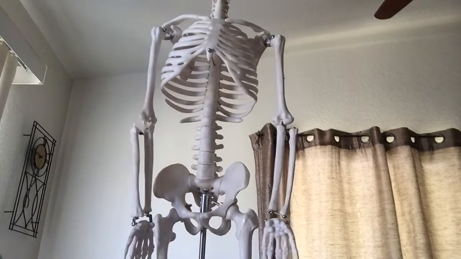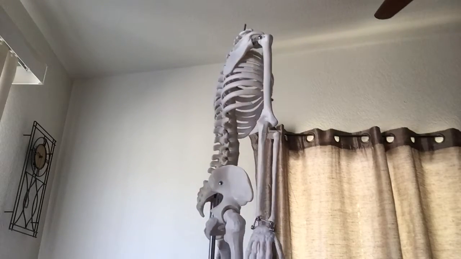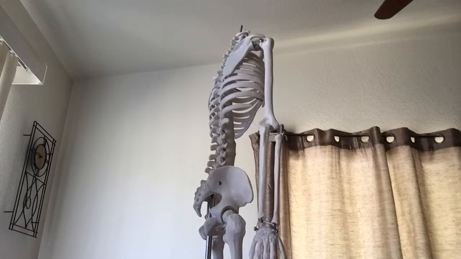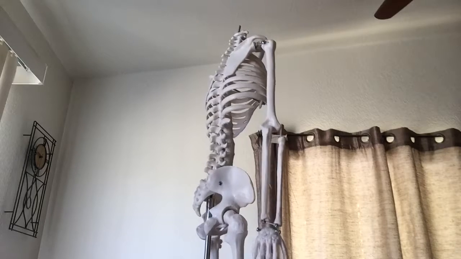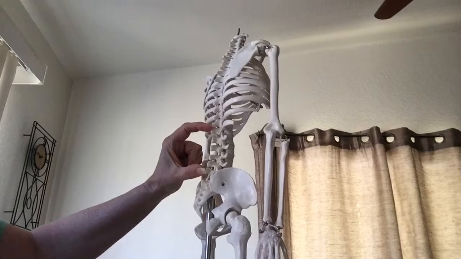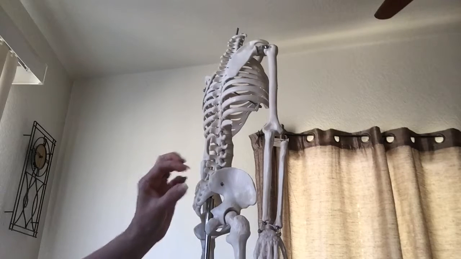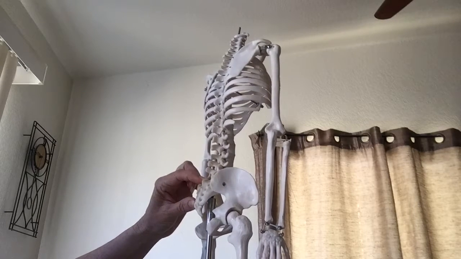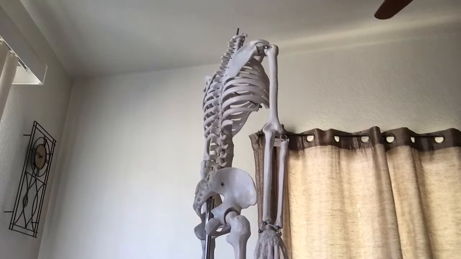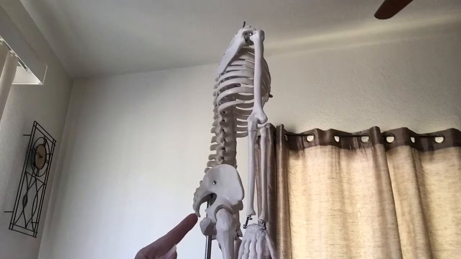Let me turn Guy back around here. The lumbar vertebrae, there are 5, it's right here. The sacrum, right here, which is 5 fused bones. And then the coccyx, this tiny little one right here.